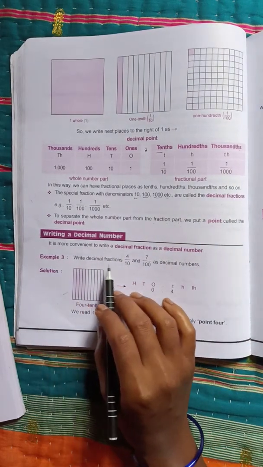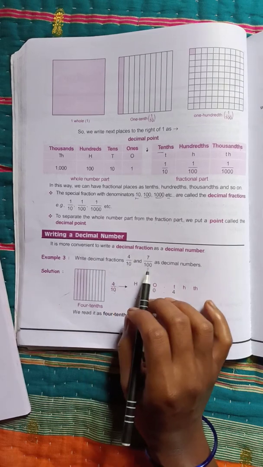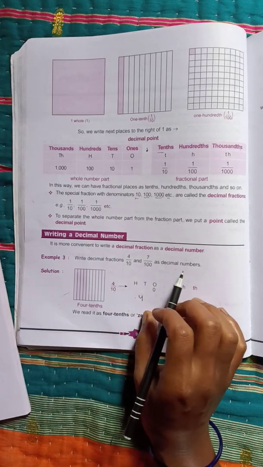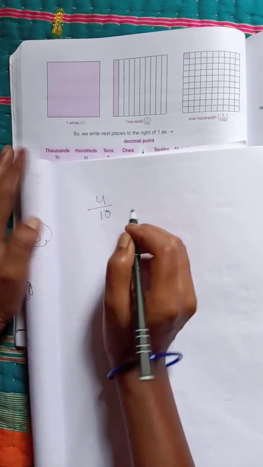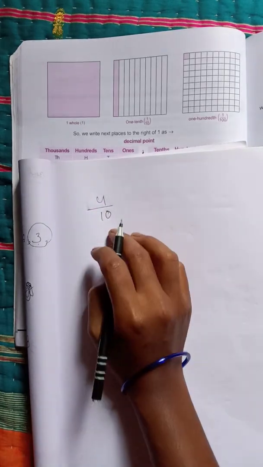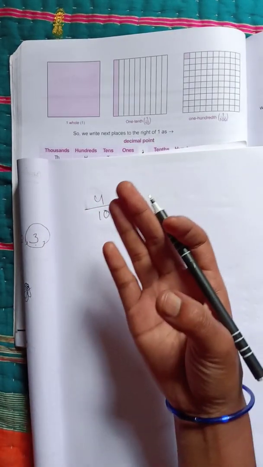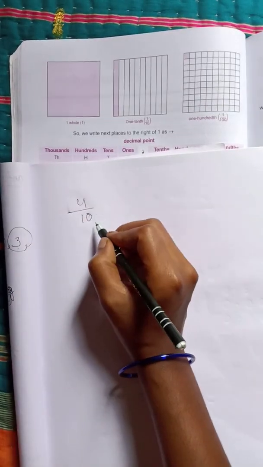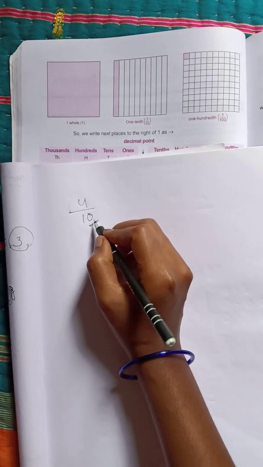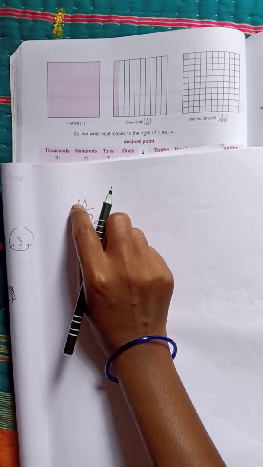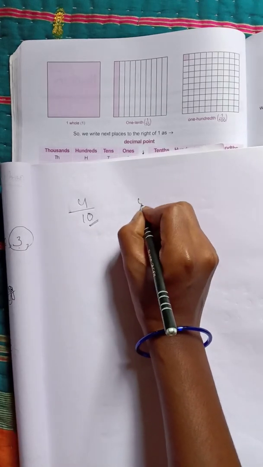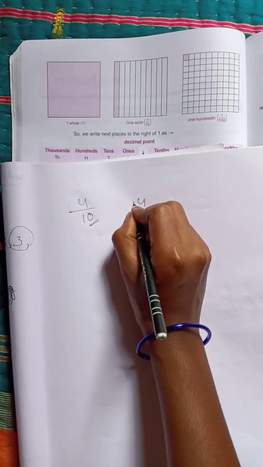Example 3. Write decimal fractions 4 by 10 and 7 by 100 as decimal numbers. 4 by 10. It is a decimal fraction. How can you write it in decimal numbers? First you see the denominator. How many zeros are there? Only 1. So before one number you put a point.